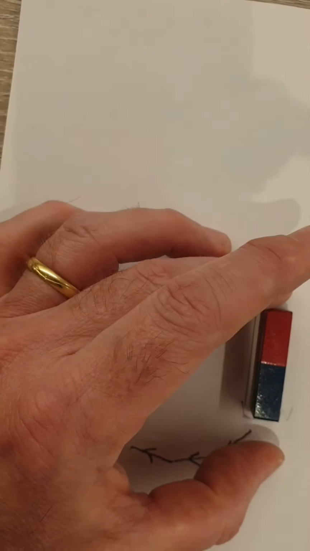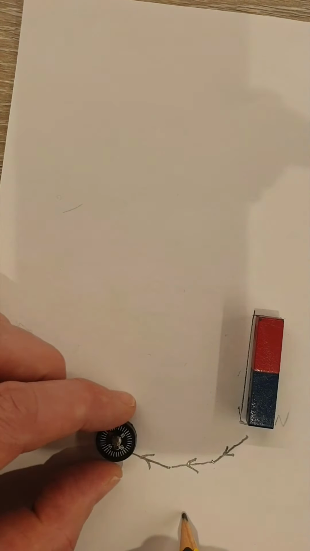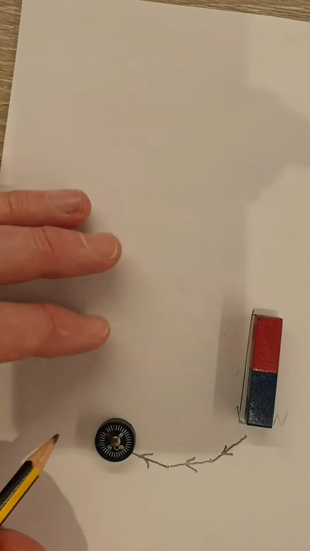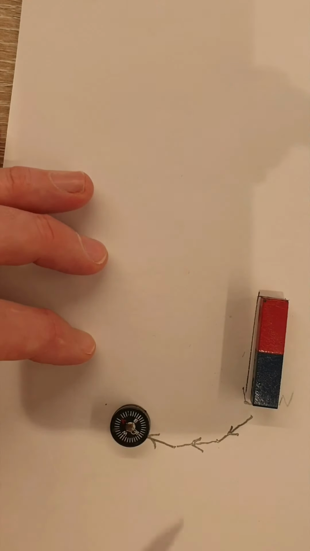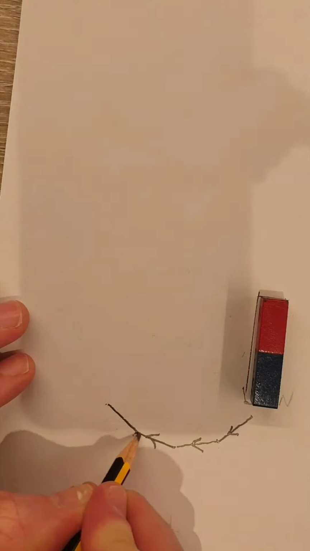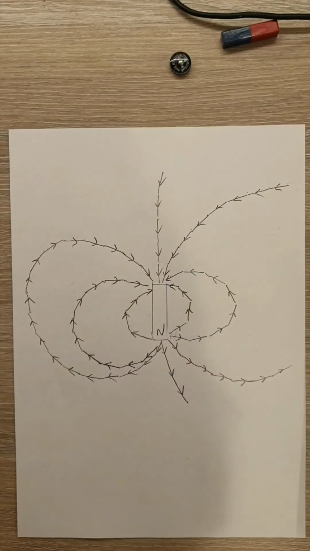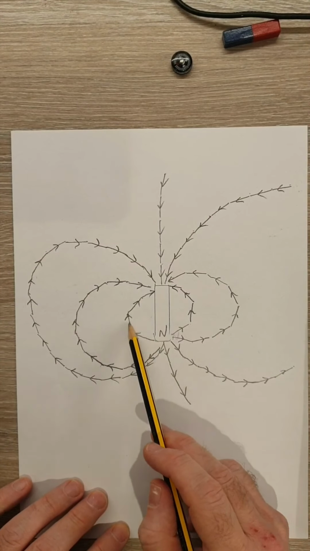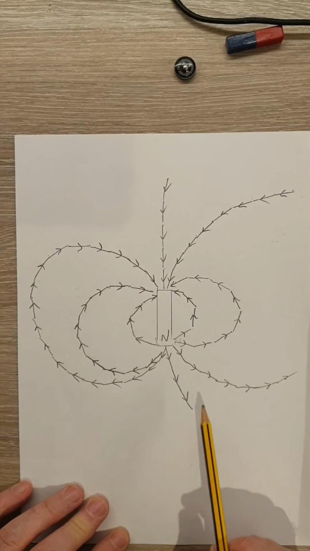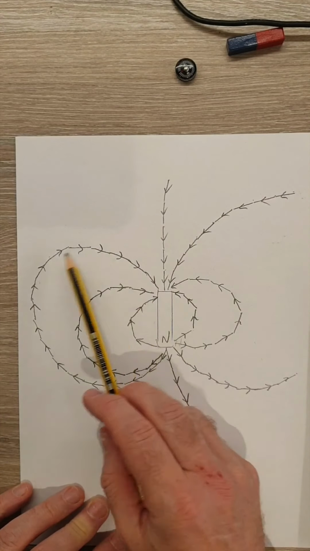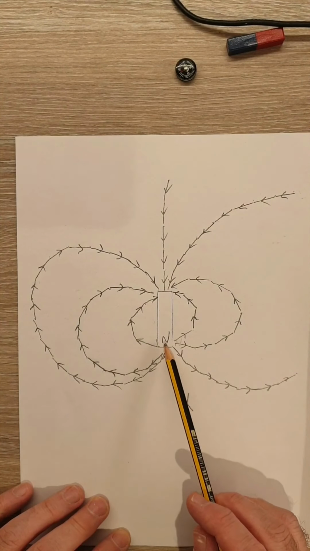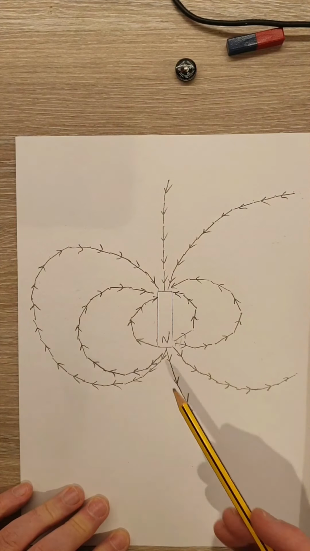And I continue this process over and over again, gradually building up my picture of the magnetic field. And I do this on both sides of the magnet. Once I've completed plotting these points on both sides of the magnet, you can see that I've started to form the shape of the magnetic field around my bar magnet.